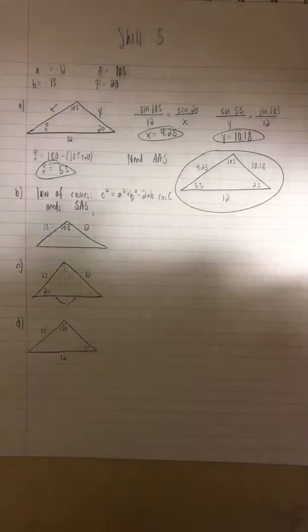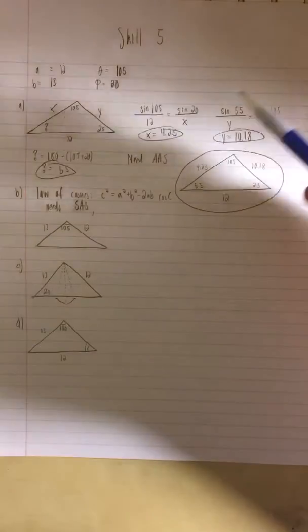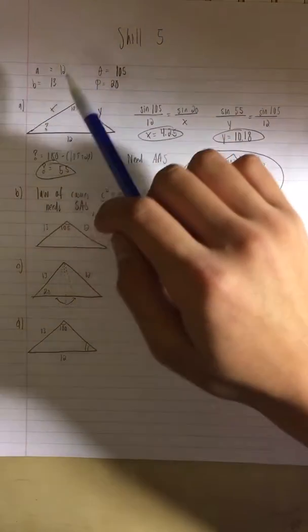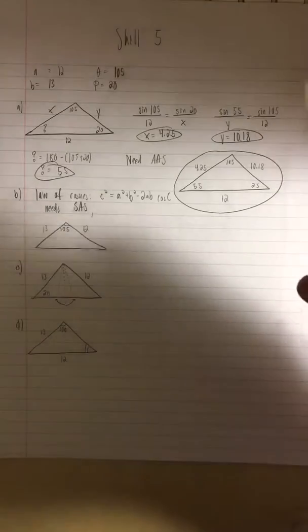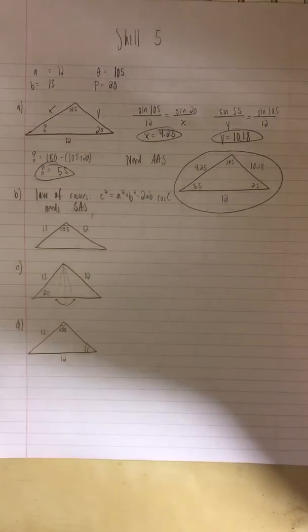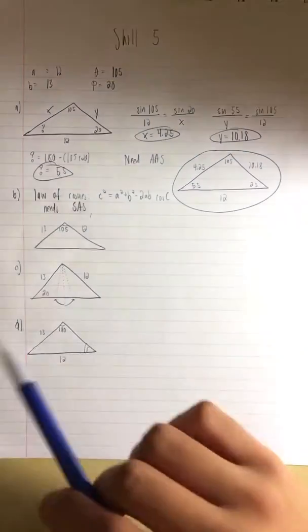Dr. Shadow, this is skill 5, and this was to pick two side lengths, 12 and 13 I chose, and then two angles that added up to 125. I picked an obtuse angle and an acute angle, 105 and 20.